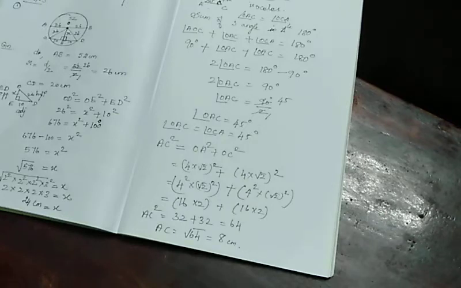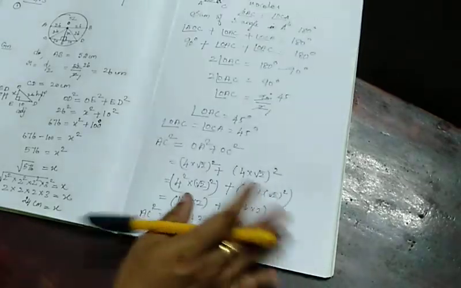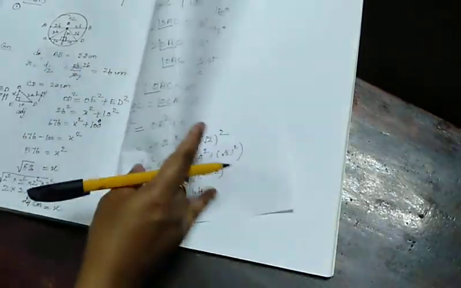Okay. So two questions we saw, right? Now let's see the third question. Your third question is in your book, question number 4. Very simple. Let's read the question. A chord is 12 meter away from the center of a circle of radius 15 centimeter. Find the length of the chord.